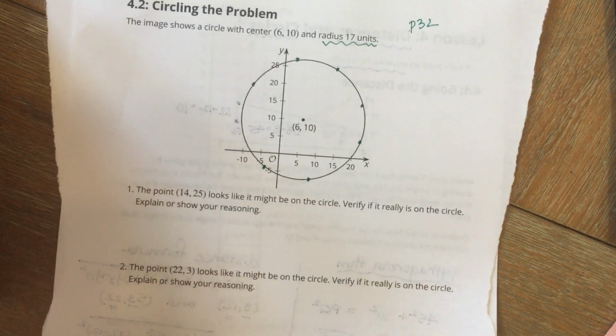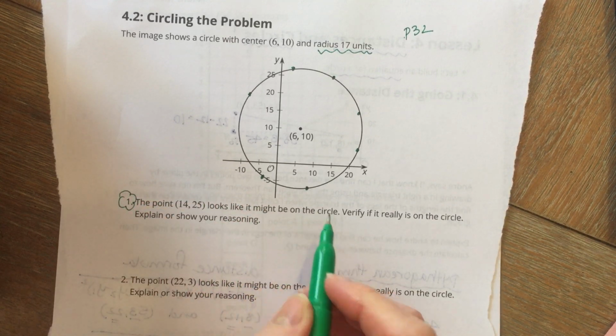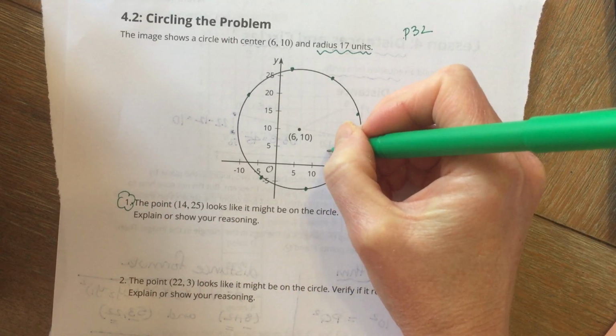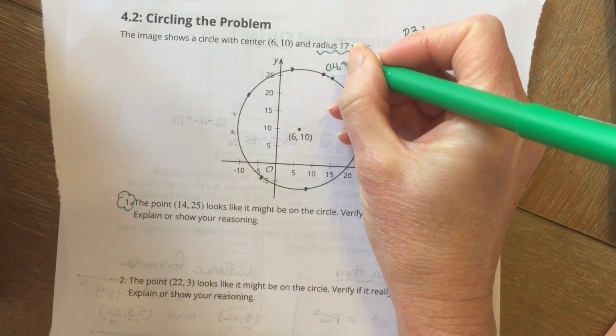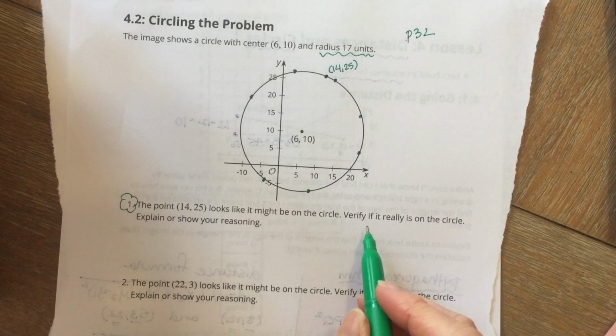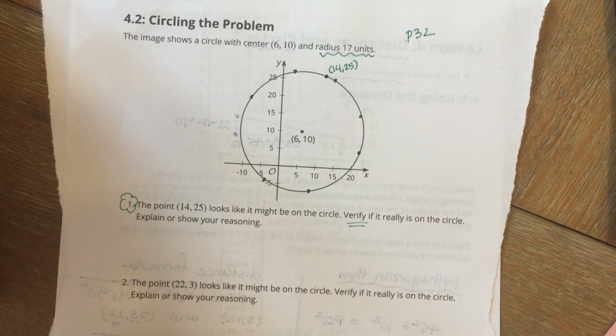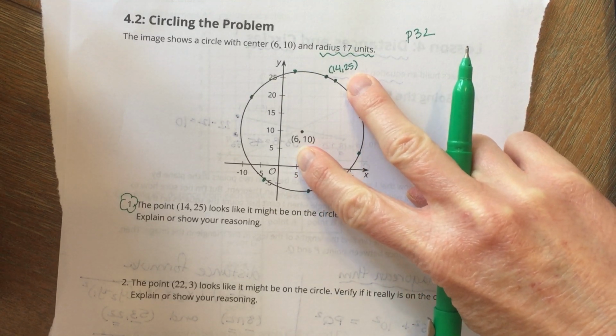So it says the point (14, 25) looks like it might be on the circle. So let's go mark that. (14, 25) would probably be right about in there. It looks like it possibly could be on my circle. It says verify if it's really on the circle. Explain or show your reasoning. So for me, I would tell you that I would use the distance formula. I would calculate the distance between (6, 10) and (14, 25).